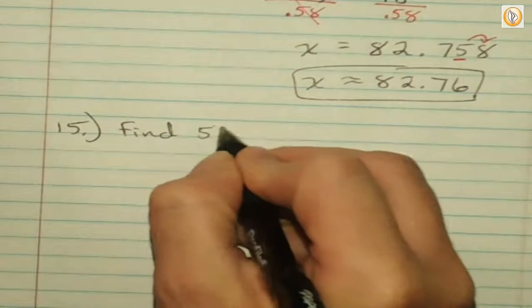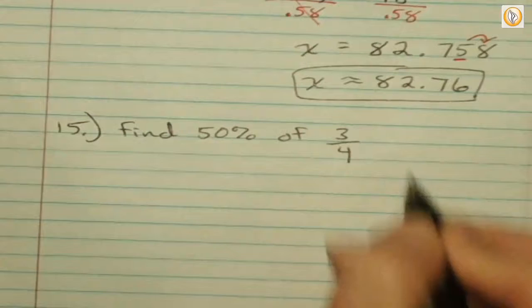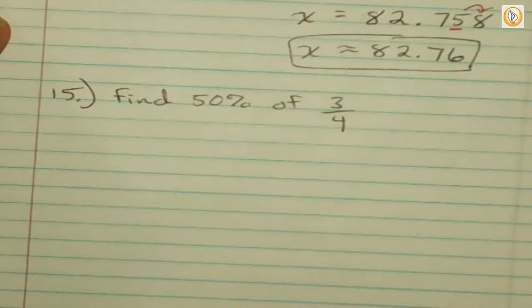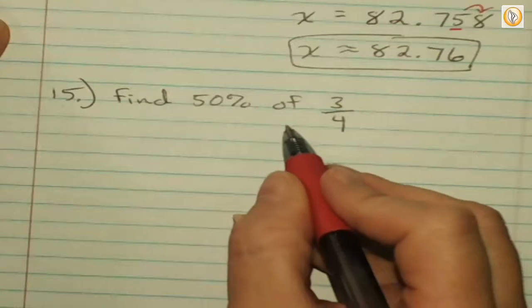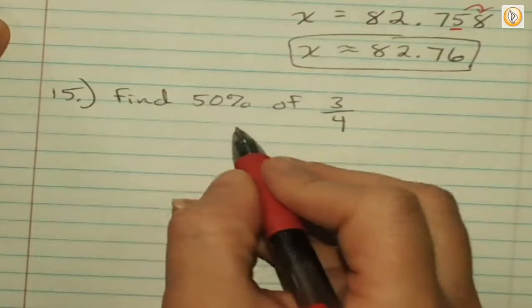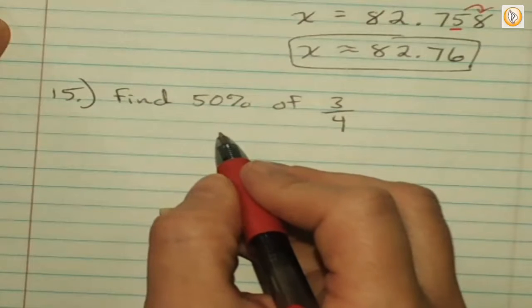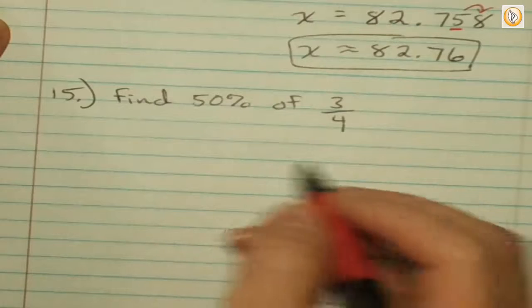Find 50% of 3/4. All right. Morgan, what do I do? Change that to a decimal, and the percent sign is a multiplying sign.